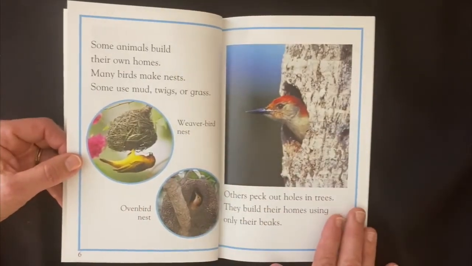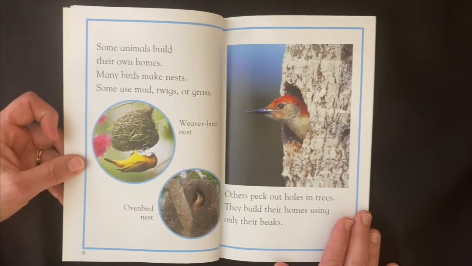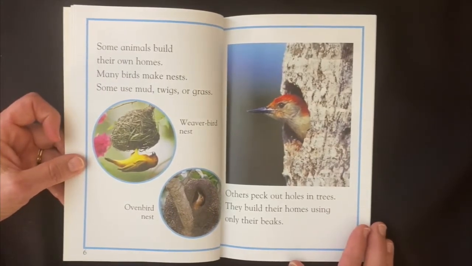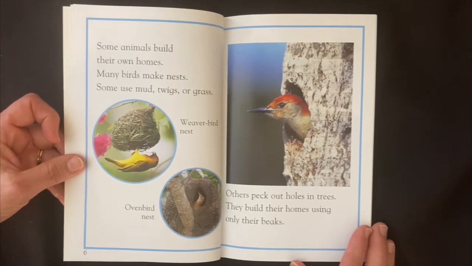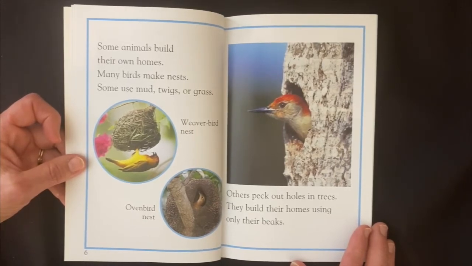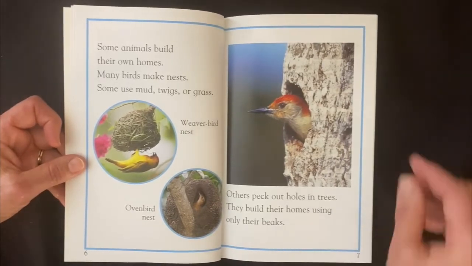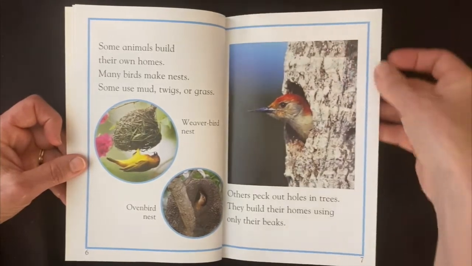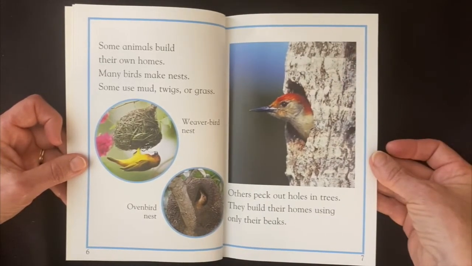Some animals build their own homes. Many birds make nests. Some use mud, twigs, or grass. Others peck out holes in trees. They build their homes using only their beaks. Weaver bird nest, oven bird nest.